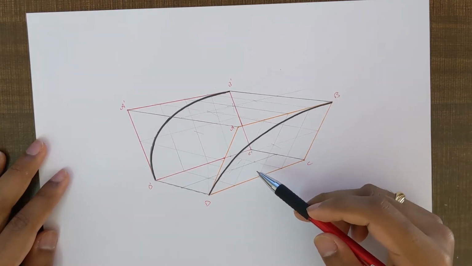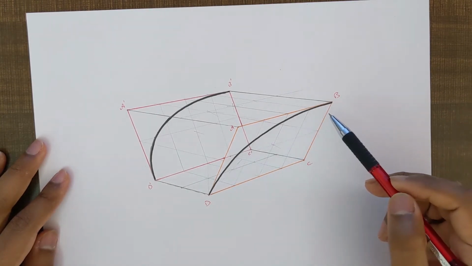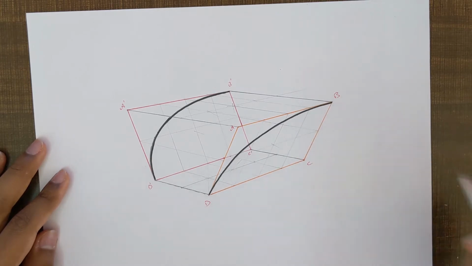In this video, I will be teaching you how to mirror curves which are on a tilted plane. So let's get started.